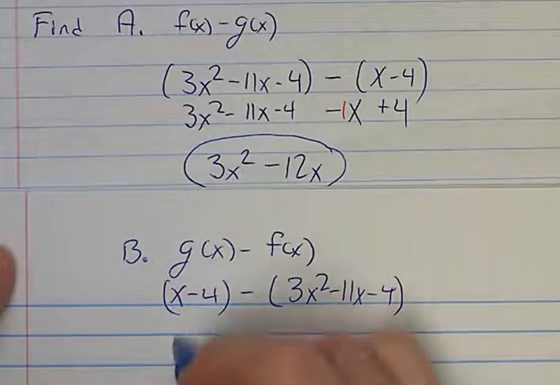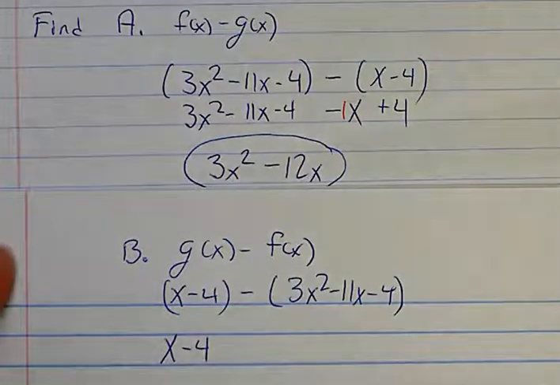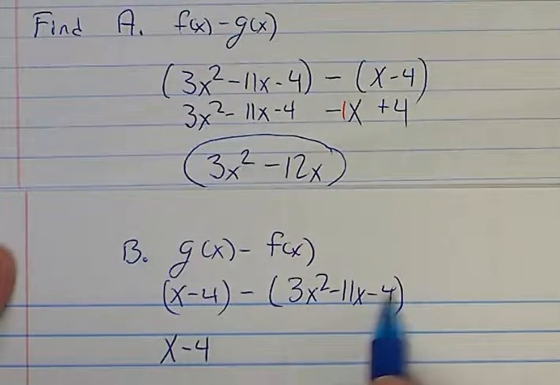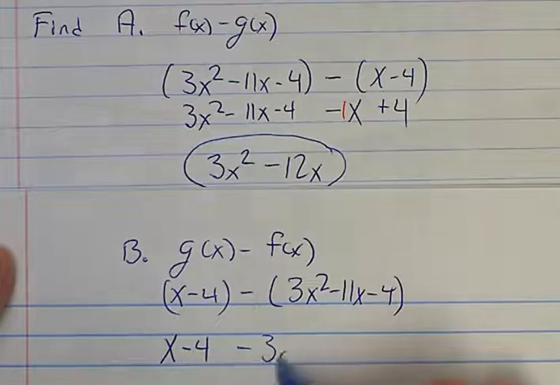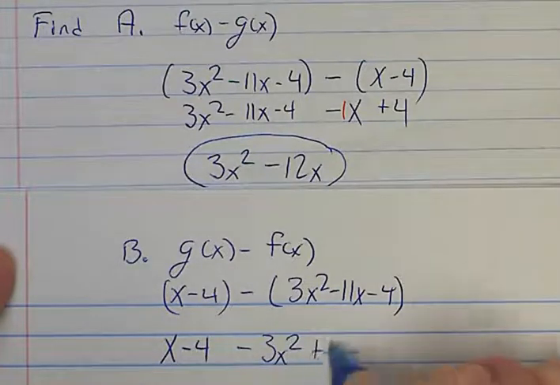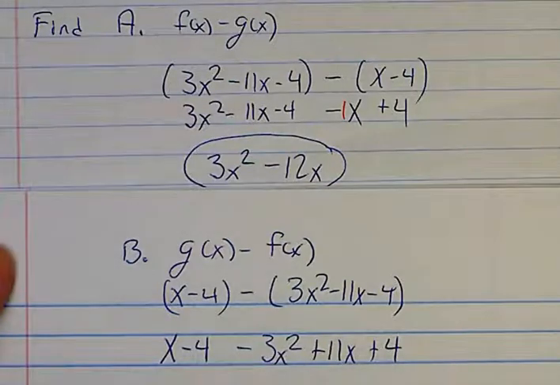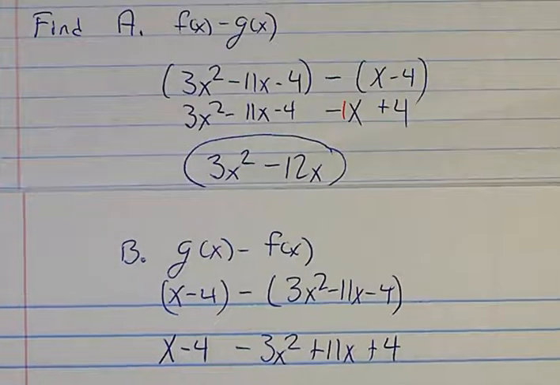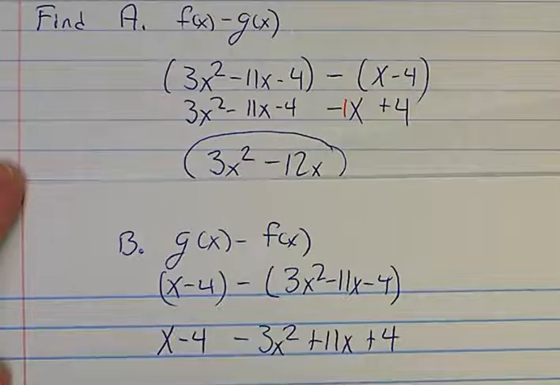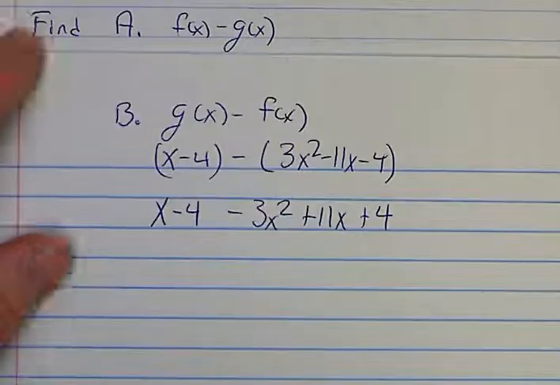So for this one, same thing. The first would be okay. G of x, we're not making any changes to it. This one, you're going to change all the signs back here. So change that to a negative 3x squared, change that to a positive 11x, and then change that to a plus 4. And then come back and combine your terms and see what you have.